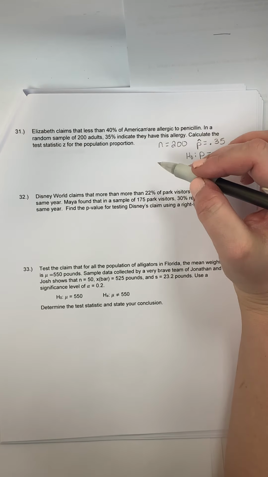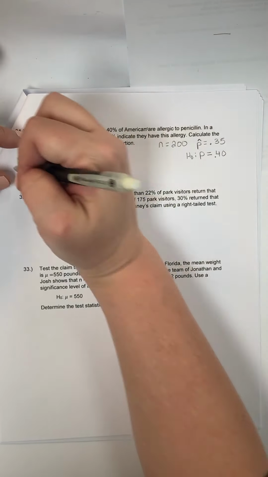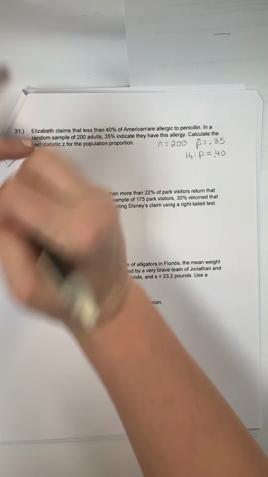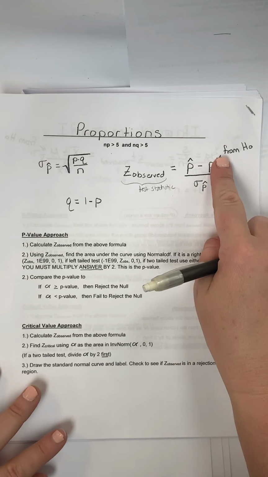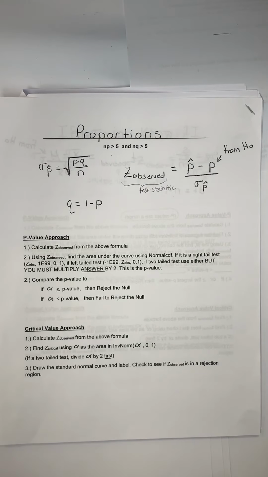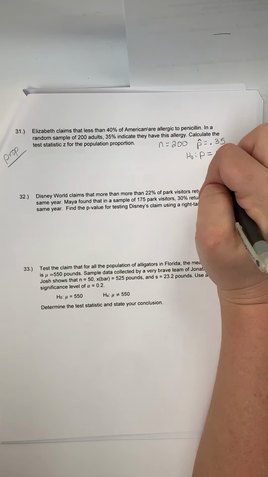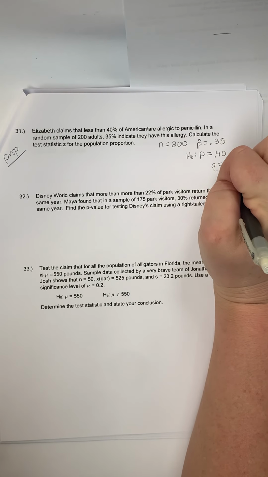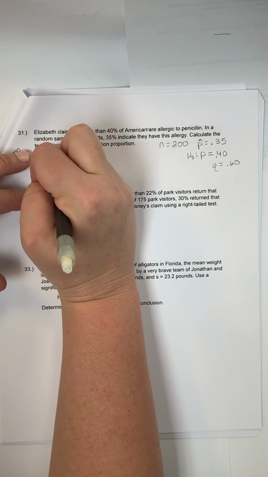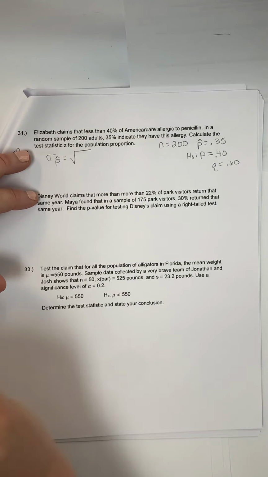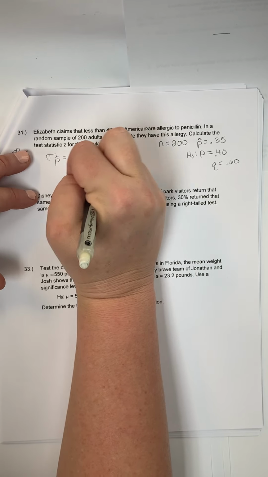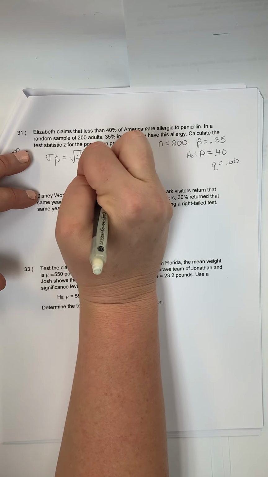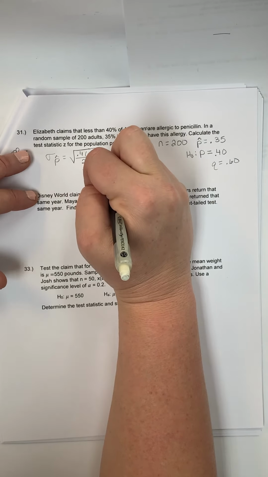Calculate the test statistic Z for the population proportion. So again, we're on proportion. We're doing just what we did before. This formula. First, we have to find our standard deviation. So we're going to need Q. Q is going to be 0.6. So we're going to find sigma P hat, which is going to be the square root of P times Q divided by N.